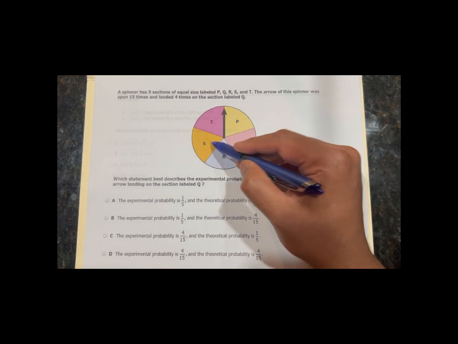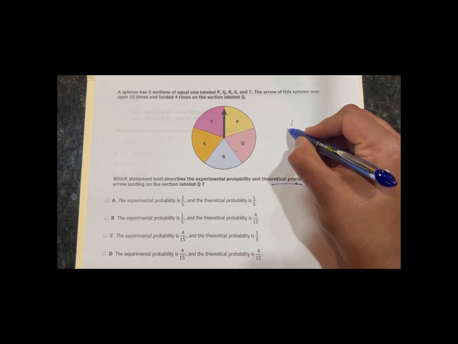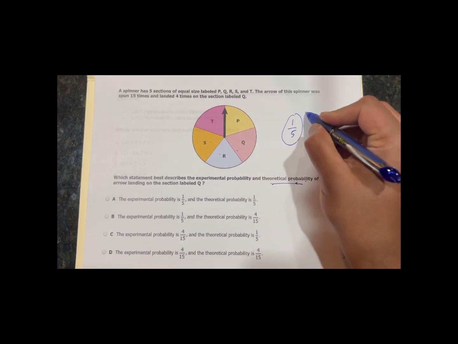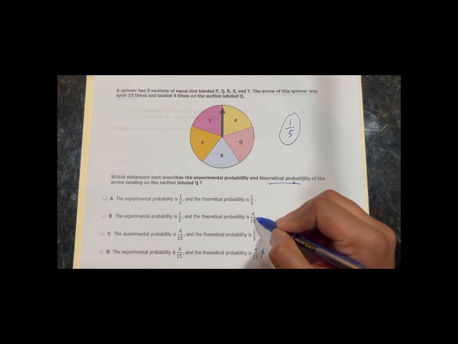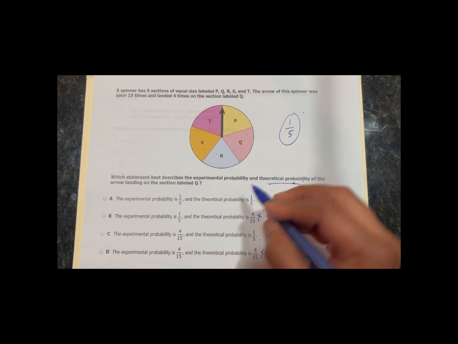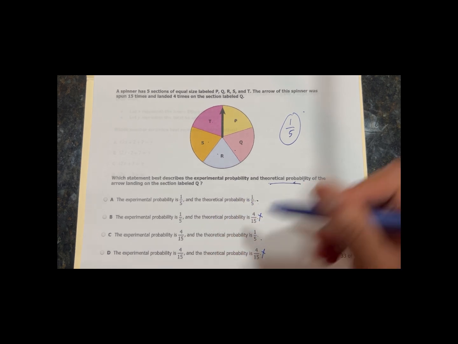Okay. So first of all, if it's theoretical probability, obviously how many sections are there? 1, 2, 3, 4, 5, 6. Sorry, 5 sections. So 1 out of 5. That's theoretical probability. So let's look at this. Theoretical probability is 1 over 5. It's definitely not 4/15, so you can rule that out.